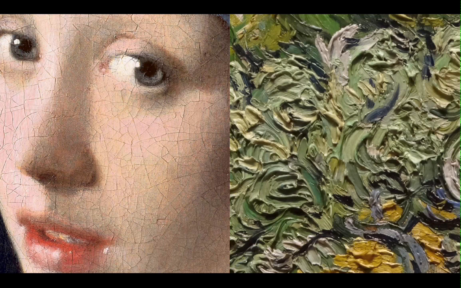Now, the question I have on your paper is, does each texture work appropriately for each piece? And I would argue yes. Van Gogh is using the qualities of paint expressively in a way that Vermeer is not.